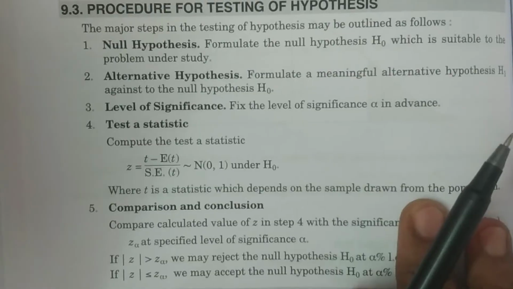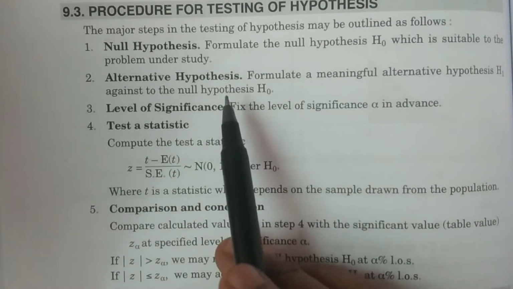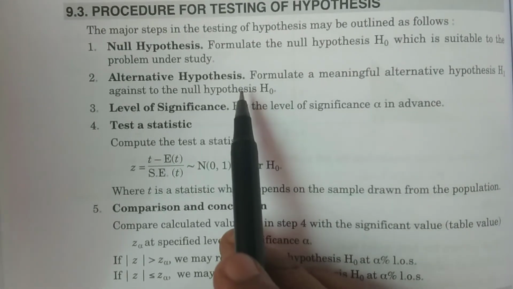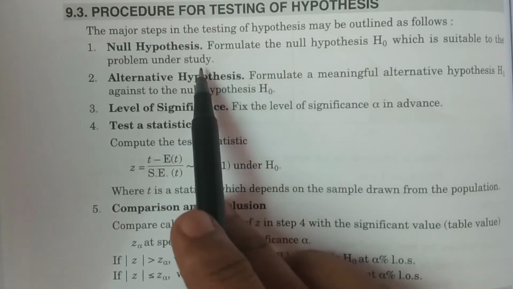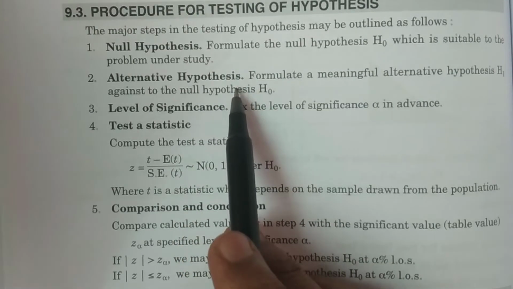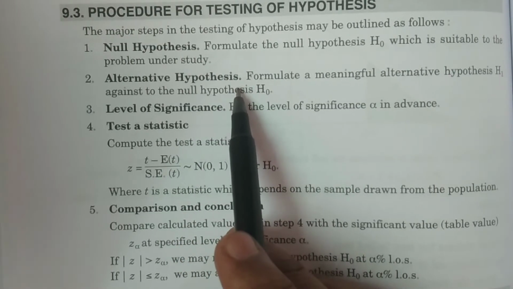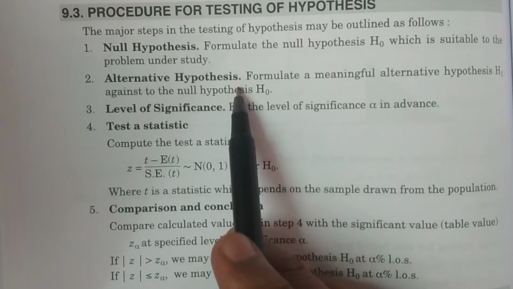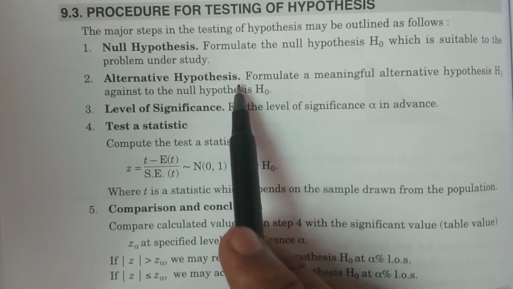And then the second point is the alternative hypothesis. The null hypothesis is meaningful only if you set up the alternative hypothesis. That is another objective of considering another statement of hypothesis.